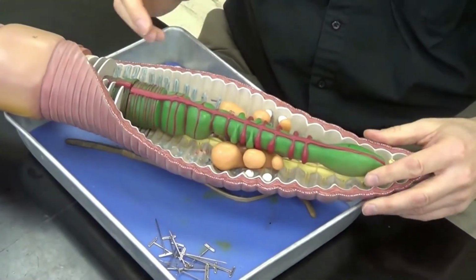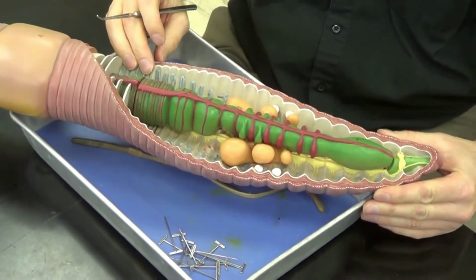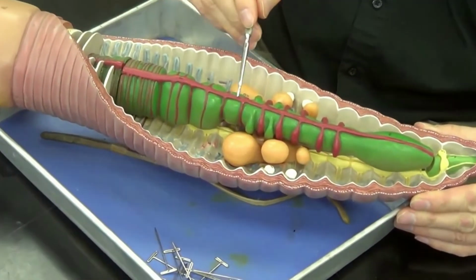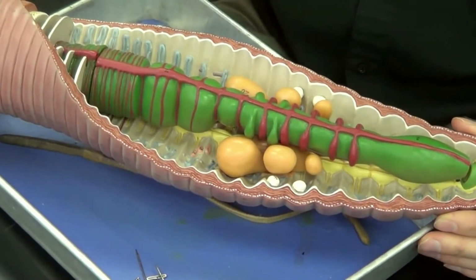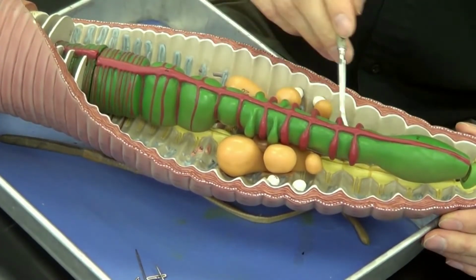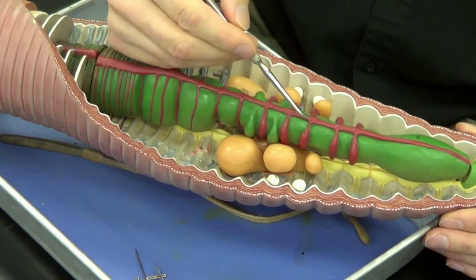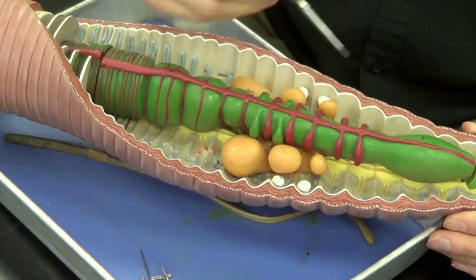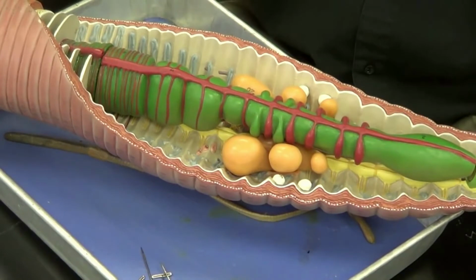Now let's take a look at the blood vessels. We're going to see three major blood vessels on this worm. The one blood vessel you can see right here is probably going to be the most prominent. It's going to be called the dorsal blood vessel, and its job is to return blood to the headward region. And then we can see some dilated blood vessels here on either side, and these dilated blood vessels are called hearts or aortic arches.